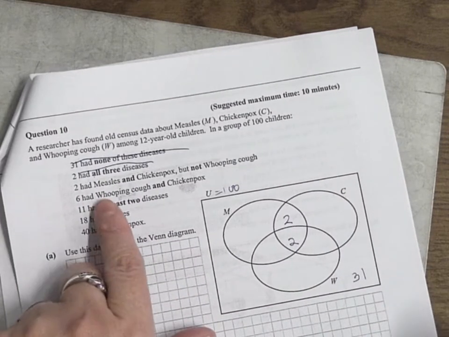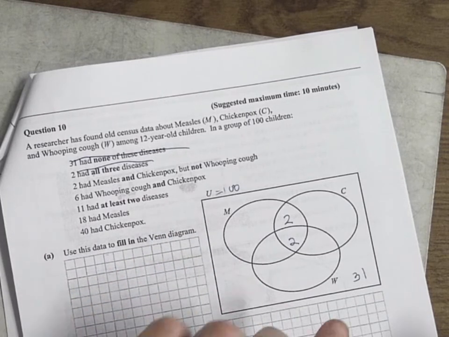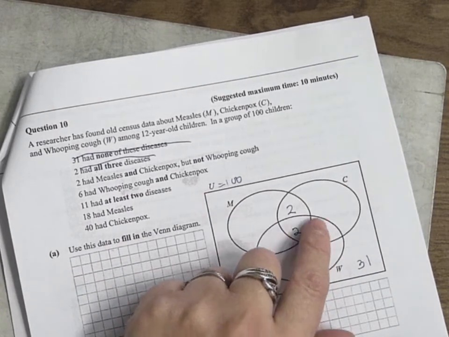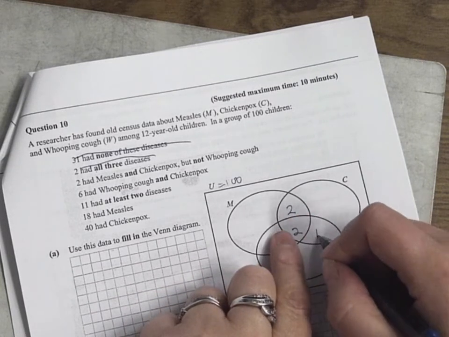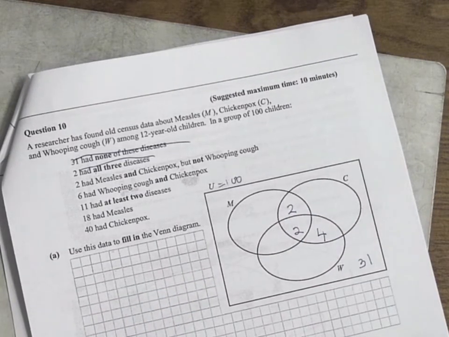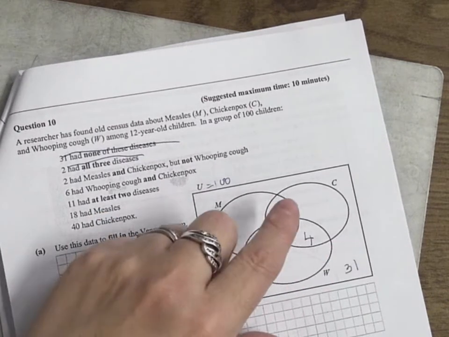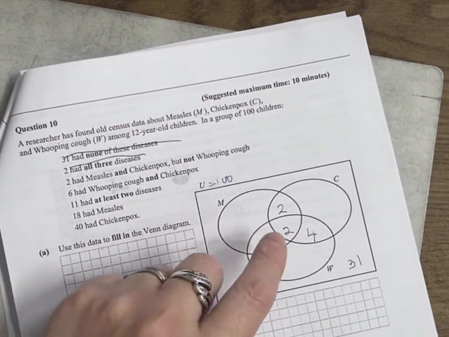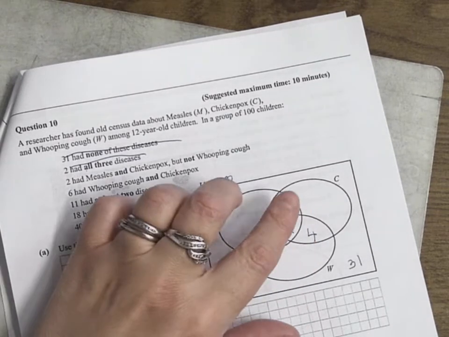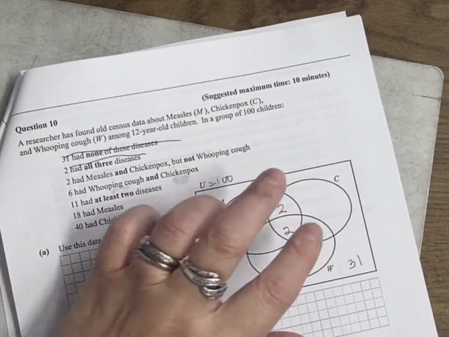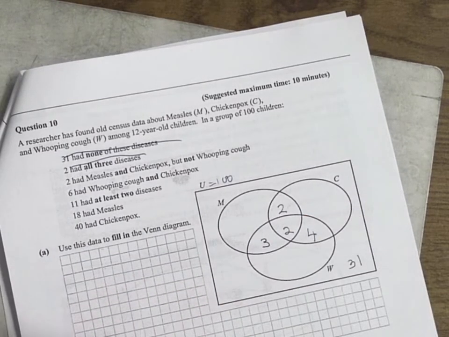6 had whooping cough and chickenpox. So whooping cough and chickenpox overlap in 2 sections, so they have to add up to 6. There's 2 in already, so that means there's 4 to go in. 11 had at least 2 diseases. At least 2 are all the overlapping bits, so all the overlapping bits add up to 11. So 2 and 2 makes 4, 4 and 4 makes 8, so that has to be 3 to add up to 11.